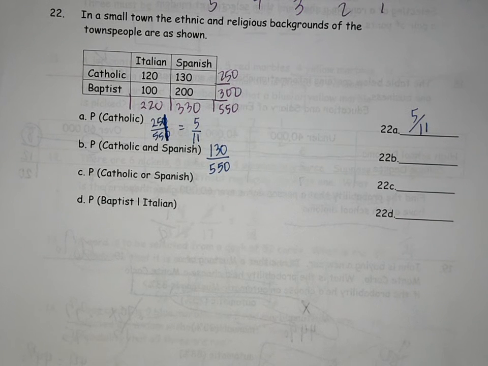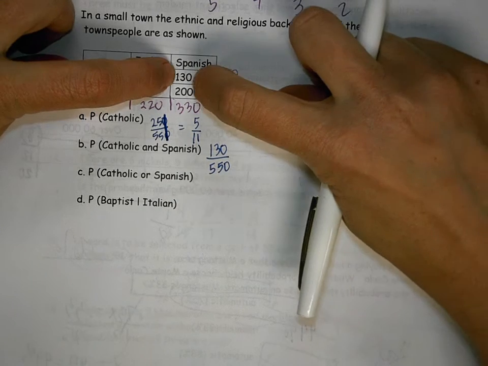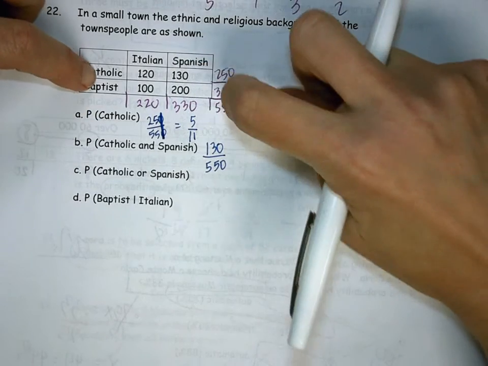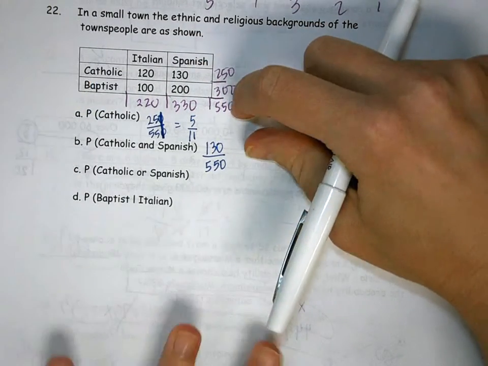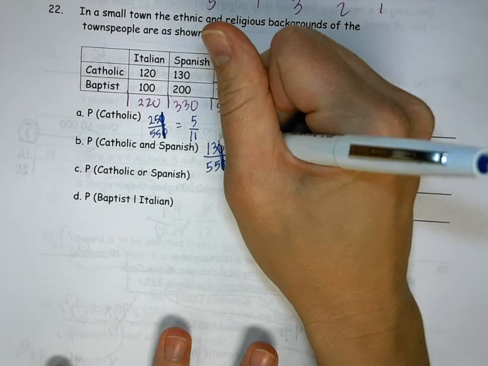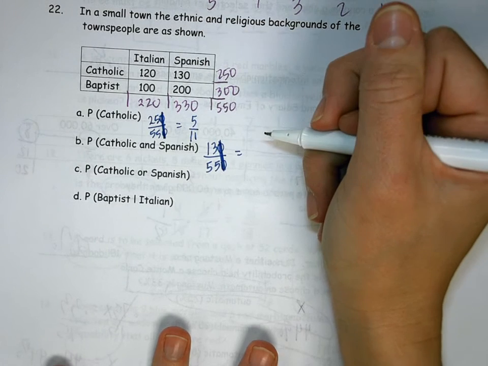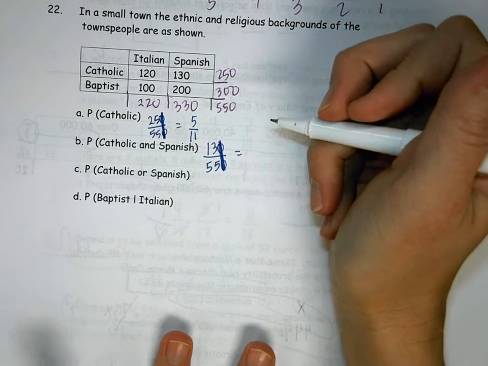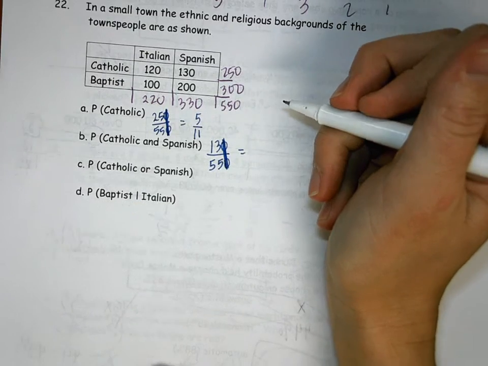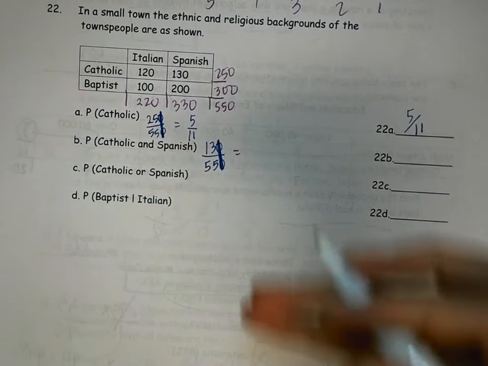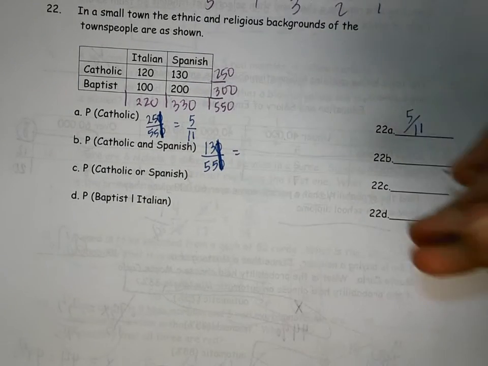No, you are always doing it over the total. So there's 130 people that match both categories out of the 550. Will it ever be like 130 out of 250? Yes, in the given-then one, it would be like that. So we cancel out the zeros and we get 13 over 55.